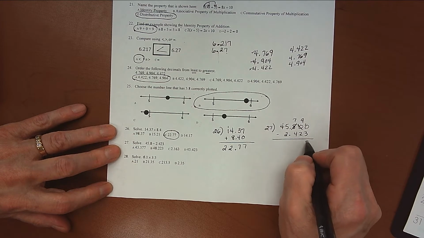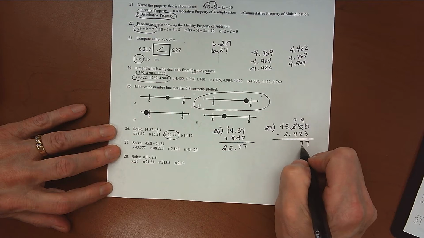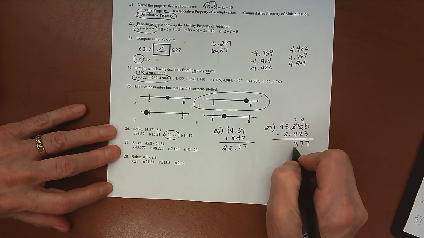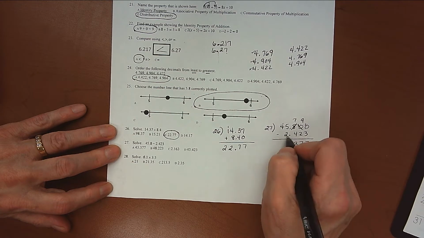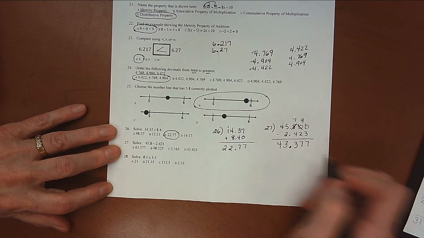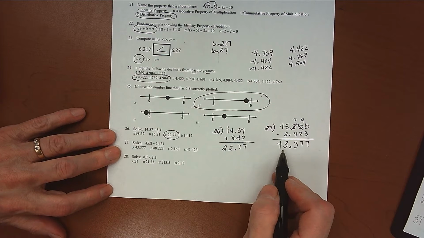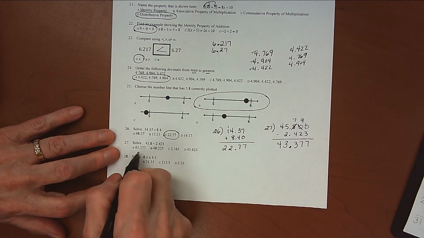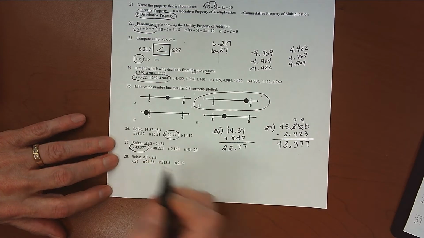3 from 10 is 7. 2 from 9 is 7. 4 from 7 is 3. Bring down the decimal point. 2 from 5 is 3. 4 minus nothing is 4. So I'm looking for 43 and 377 thousandths, and I see that right there.